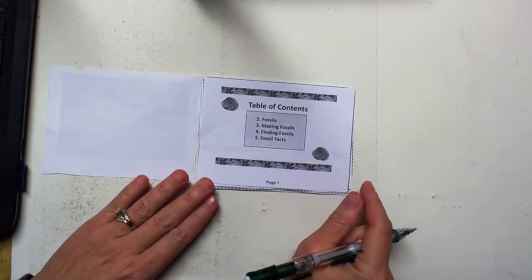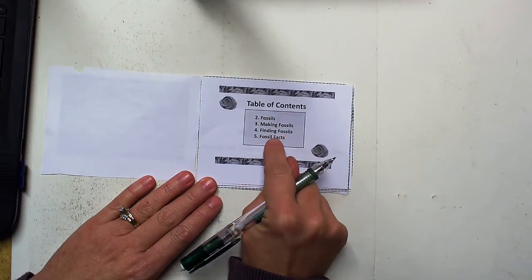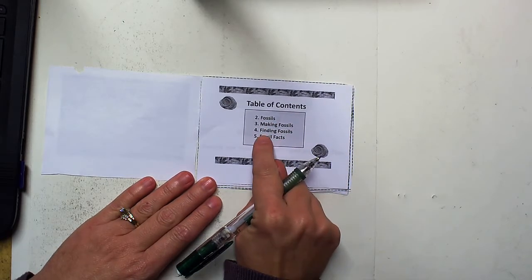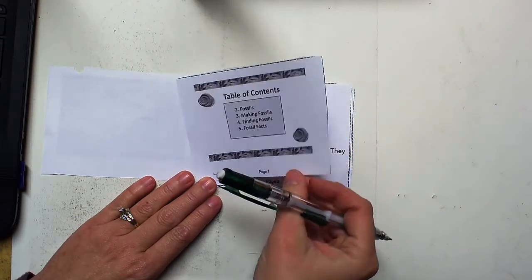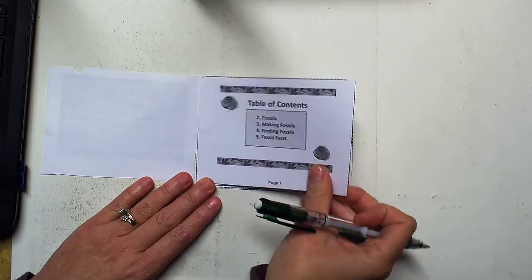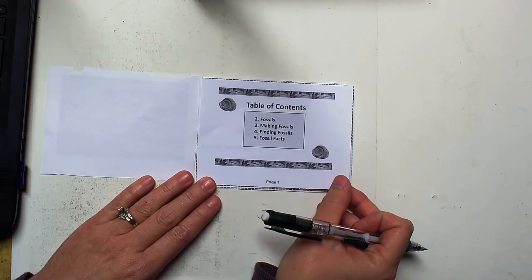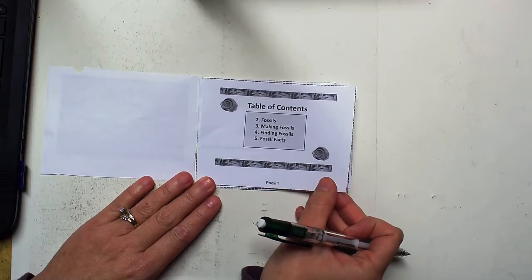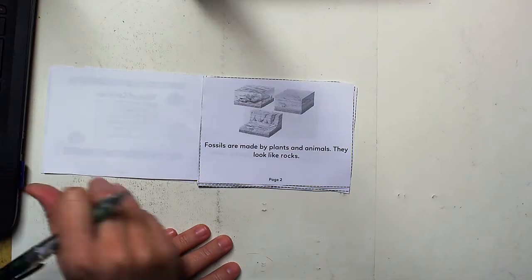So this is called Fossils. Here's our table of contents. Remember, most nonfiction text has it. Tells us fossils on page 2, making fossils, finding fossils, and fossil facts. Now, if you cannot find your book, again, this is all on this video. You are welcome to rewind it to the beginning of the video, and you will be able to reread this book or have Ms. Kiefer reread it to you as well.